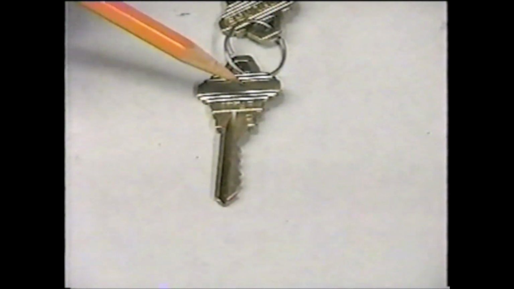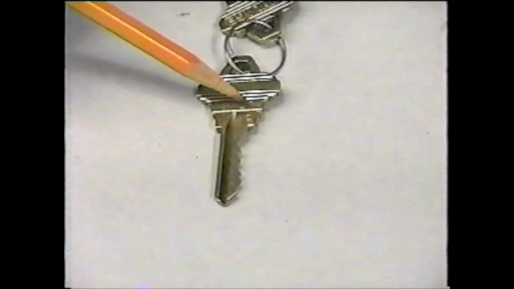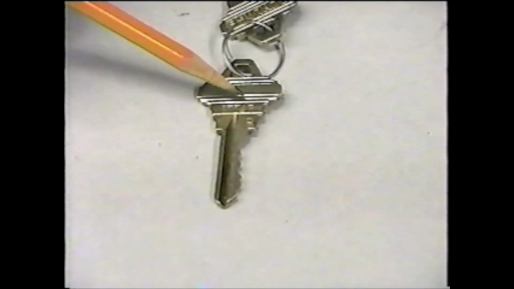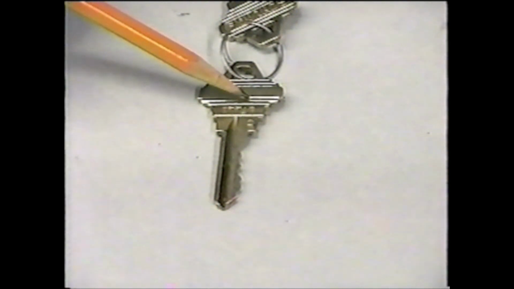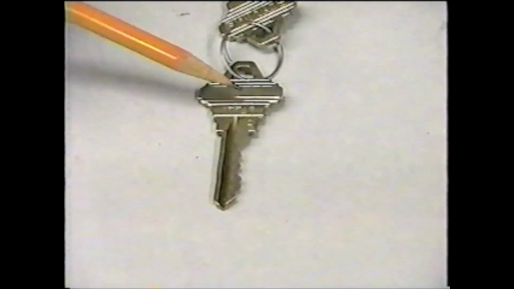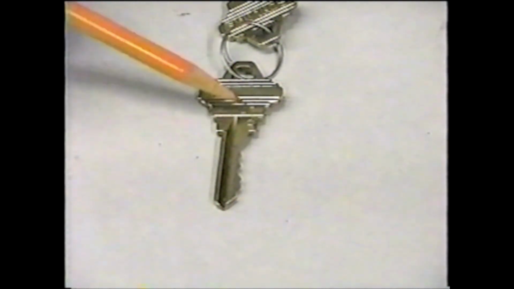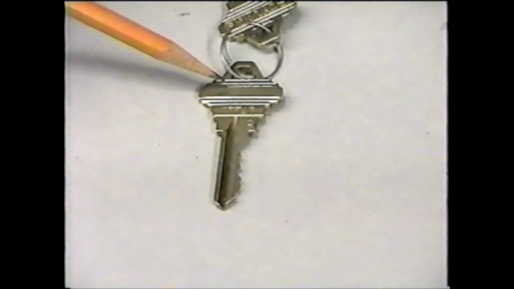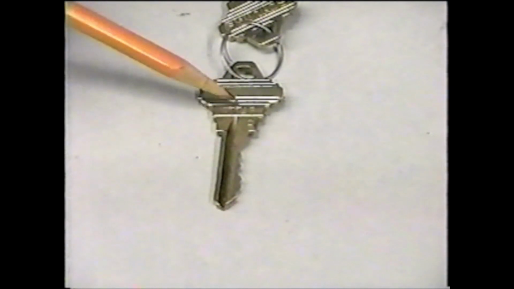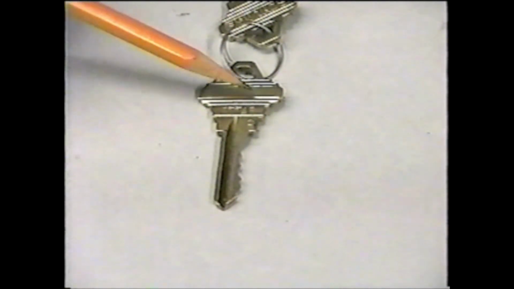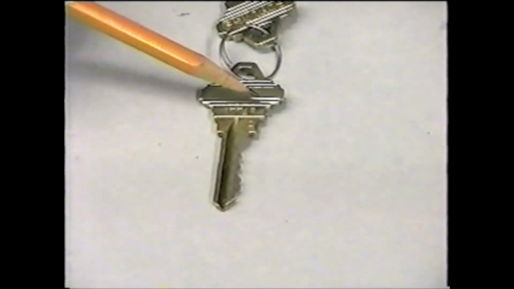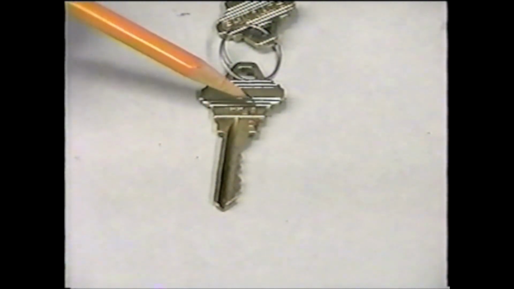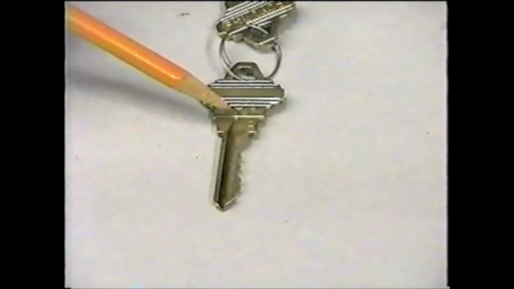Okay, now I already mentioned that the handle of the key is called the bow, and quite often the shape of the bow will tell us who the manufacturer is. There are some companies that make key blanks that do not use the original manufacturer's shape, and those can be a little bit more difficult to tell as to what manufacturer they belong to, but you'll learn from other ways of looking at the key.